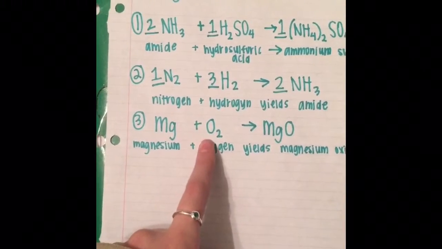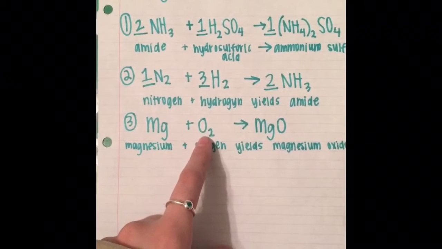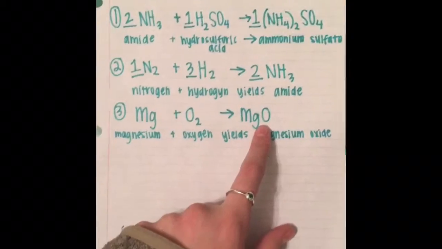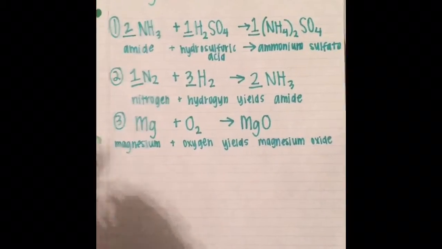And over here we have oxygen 2, but the only reason it has a 2 is because it's a diatomic element, so it's really just 1 so that it doesn't have to be by itself. So over here we have 1, and so we don't have to do anything to that equation, so it is already balanced.